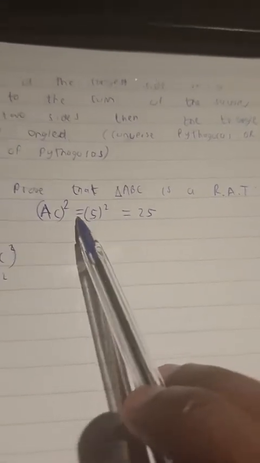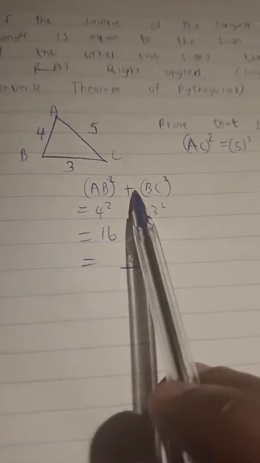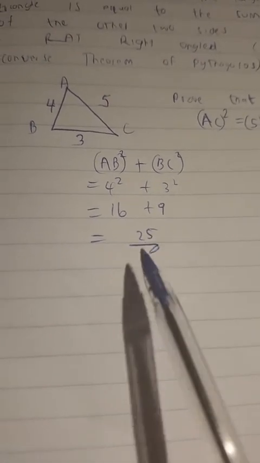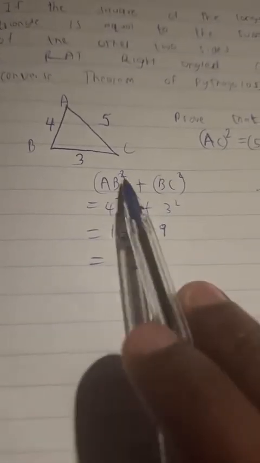Remember, when I squared the longest side, I got 25. The sum of the squares of the other two sides is also giving me 25. So I think I can conclude here that AC squared, which was 25, is equal to AB squared plus BC squared. Therefore, 25 is equal to 25.